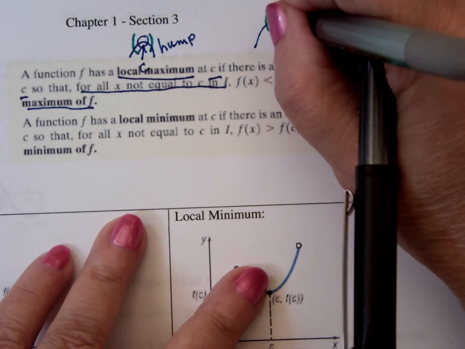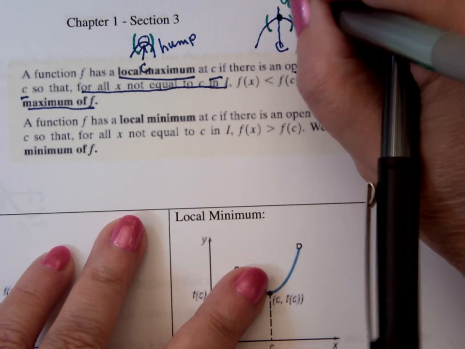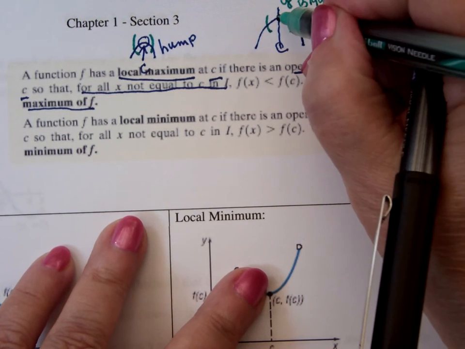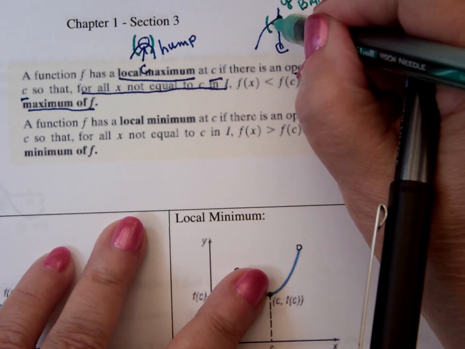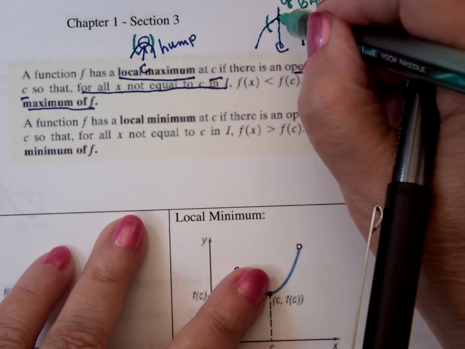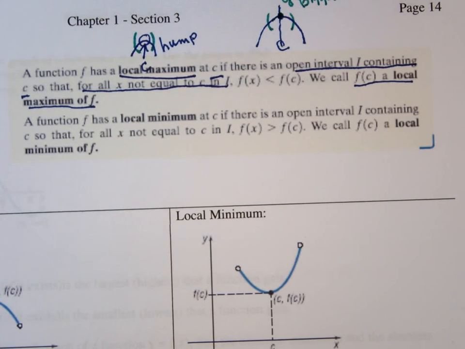All this is saying is this y value is the biggest. Because if you go to the left of C, all the y values are smaller. If you go to the right of C, all the y values are smaller. That's like if you're standing at the summit on a mountain. How do you know you're at the summit?